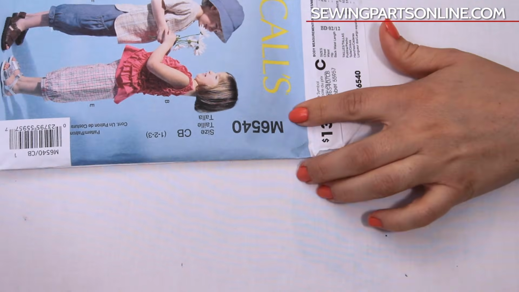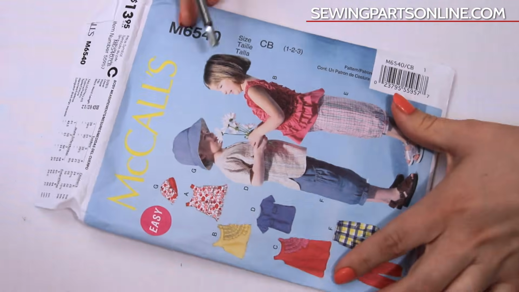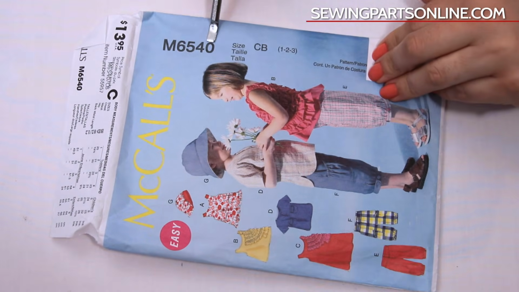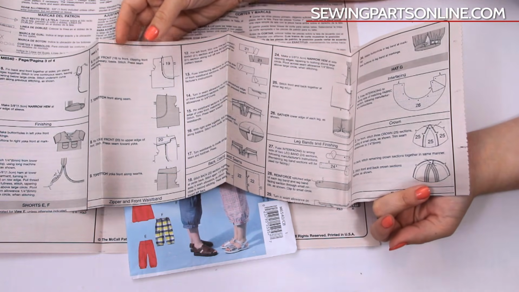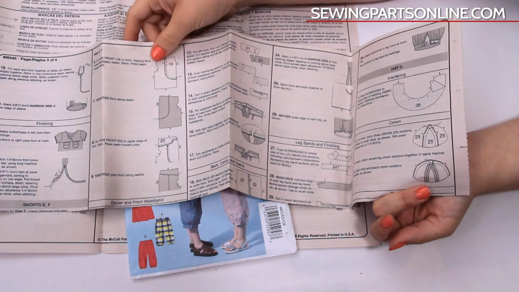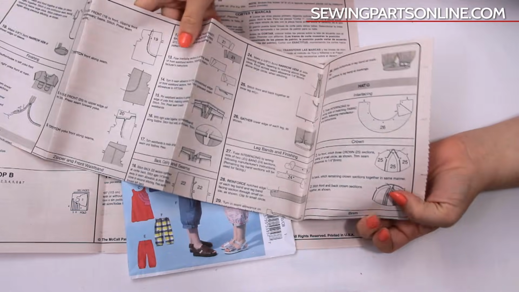One more thing to note is the pattern number, listed right here. When you search through pattern catalogs, you'll see the patterns are sorted and filed by this item number. Each package has a little instruction manual inside. Familiarize yourself with these instructions.